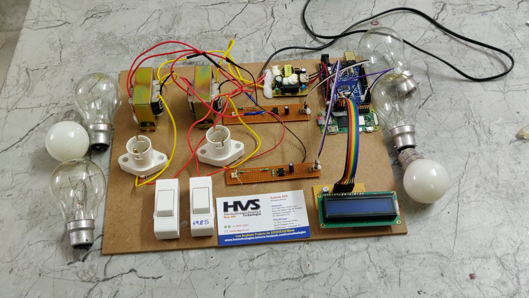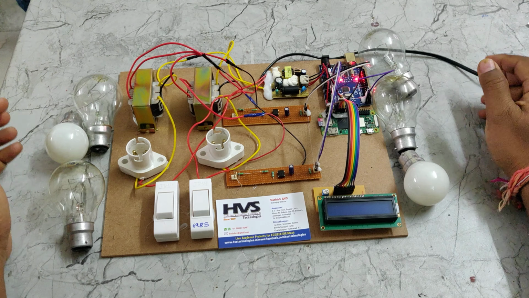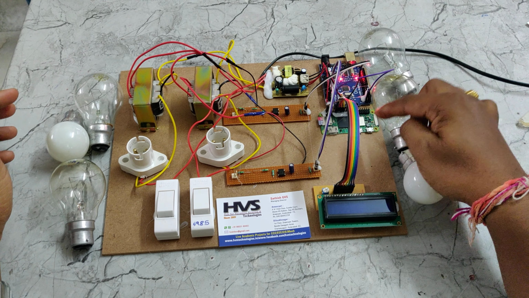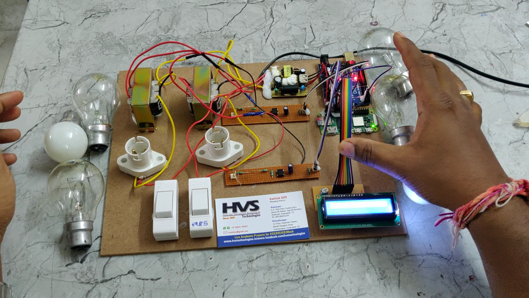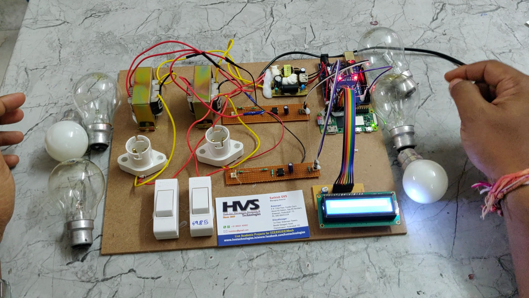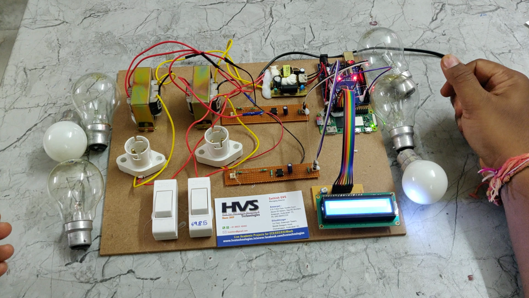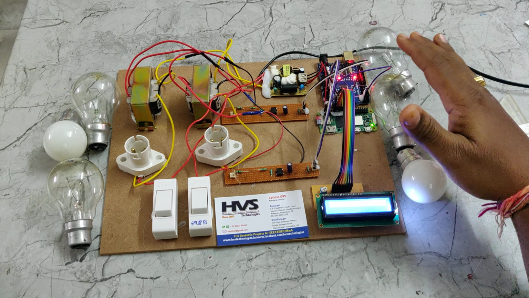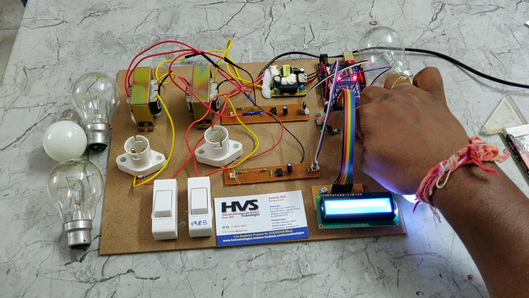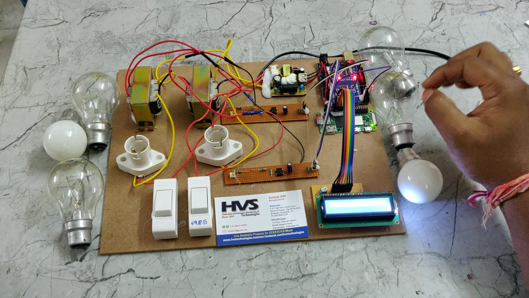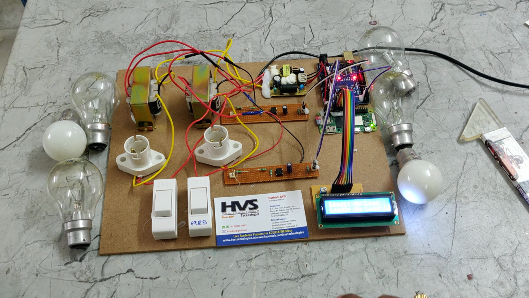Now let us see the demonstration. Just switch on the power supply to this, and wait till the Raspberry Pi boots successfully. Once it boots, it will display the welcome message directly on the LCD screen. It takes around 30 seconds maximum to boot, as it has the 32 GB memory card. Here we can see the red 32 GB memory card, which has the operating system along with the Python code.